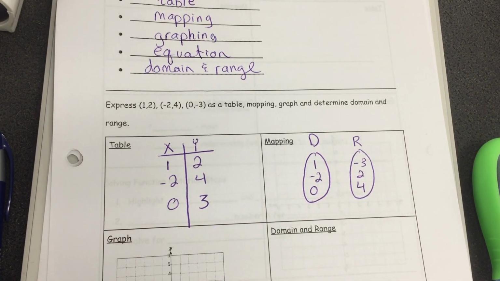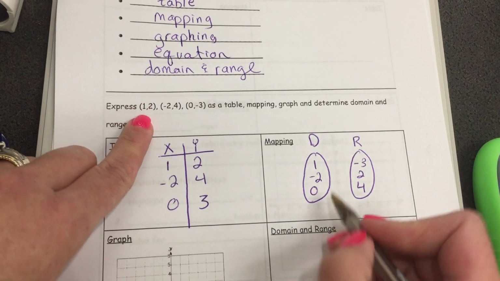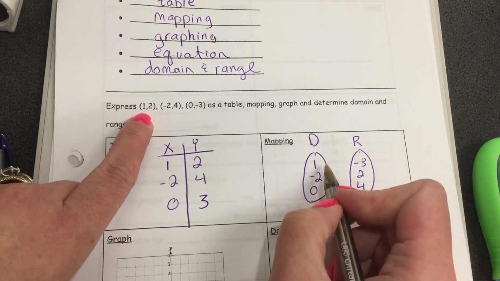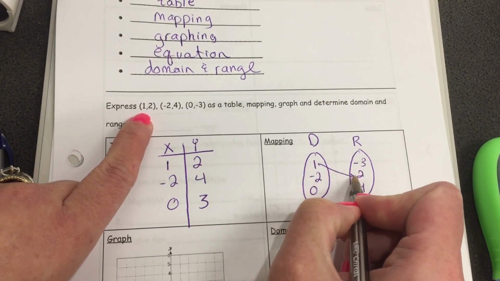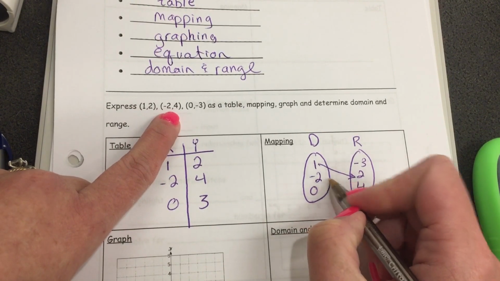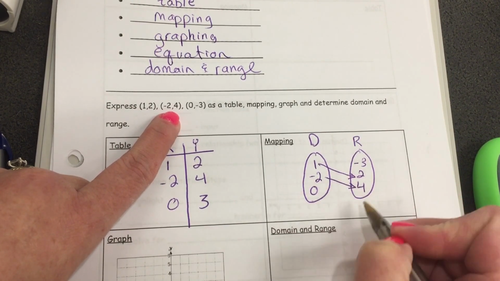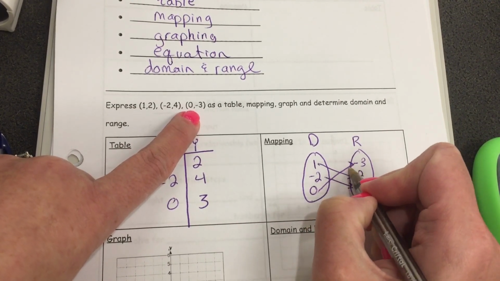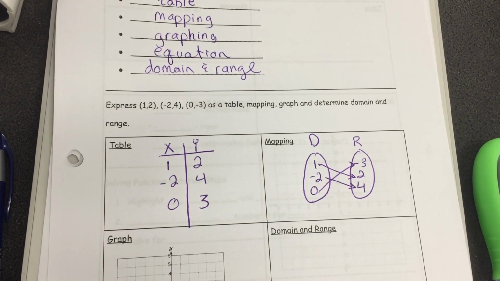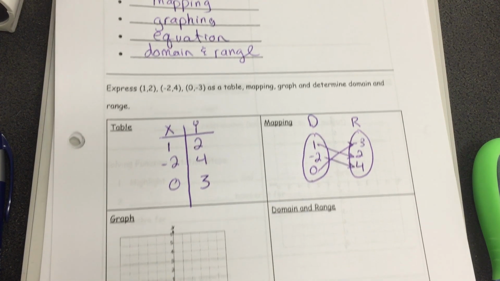Okay? And if you saw this, you would say, oh, 1 belongs to 2, -2 belongs to 4, and 0 belongs to -3. So that's what a mapping is. And you show the arrows on which domain goes with that range.